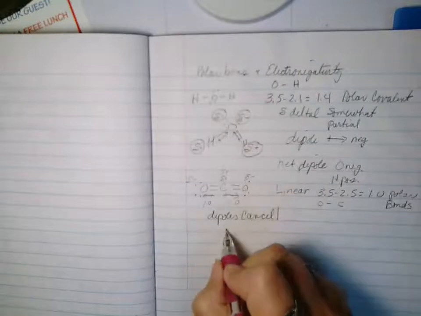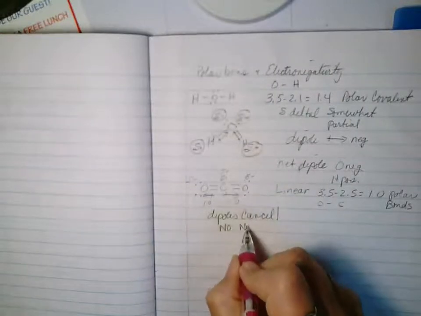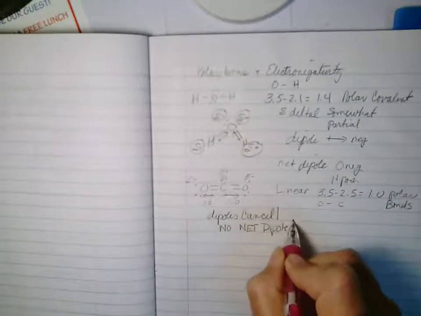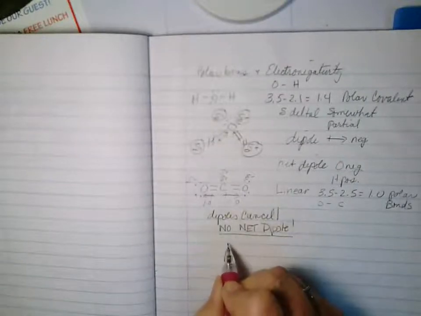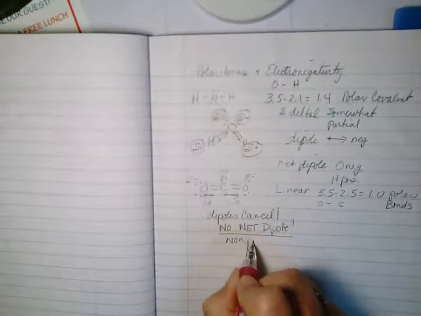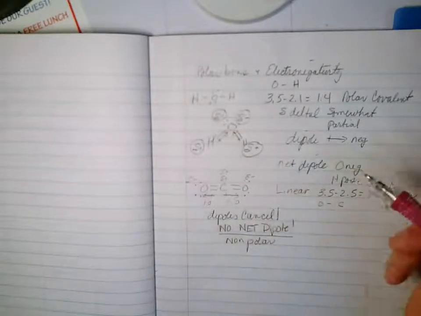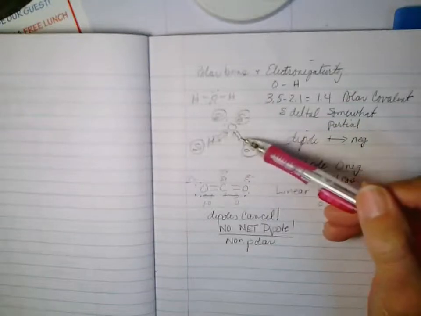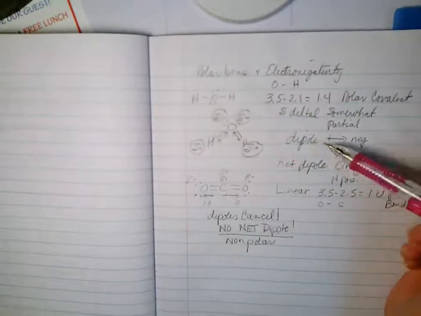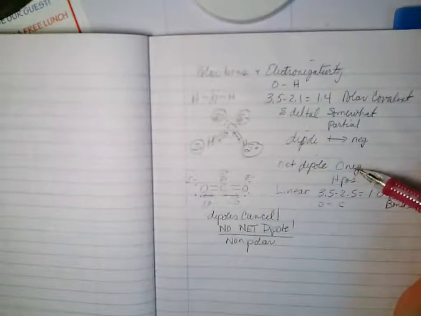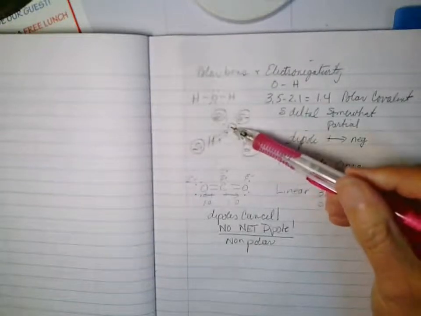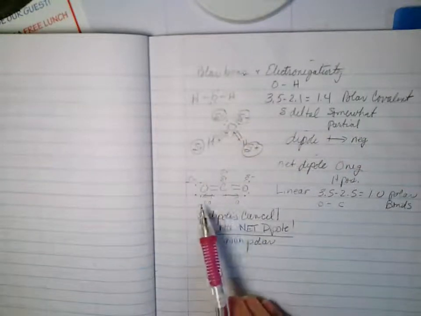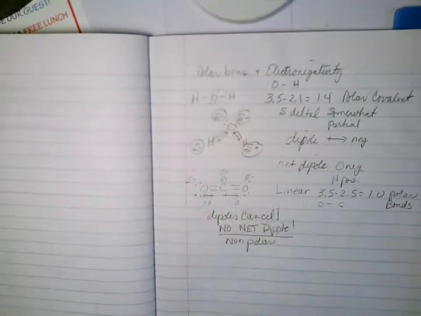And if they cancel, there's no net dipole. And so this molecule is non-polar. So if the dipoles do not cancel, if they're at an angle to each other, then there would be a dipole, and we will have a net dipole for this molecule that would be facing the oxygen. And in this case, there's no net dipole because these two are facing in opposite directions and will cancel out.